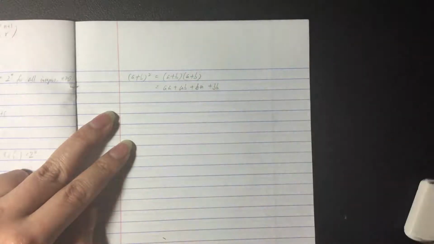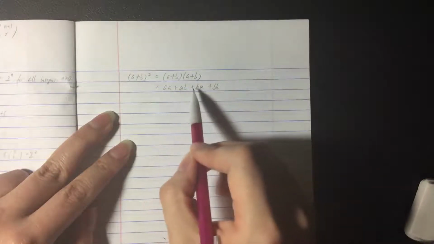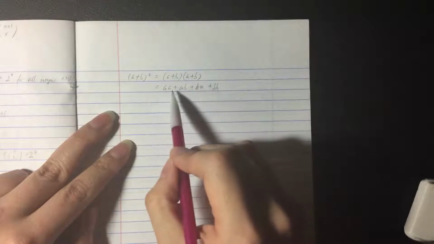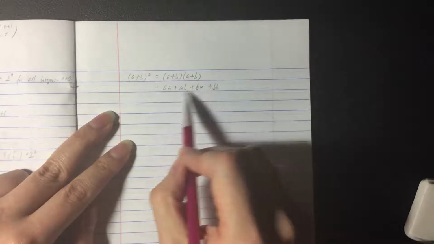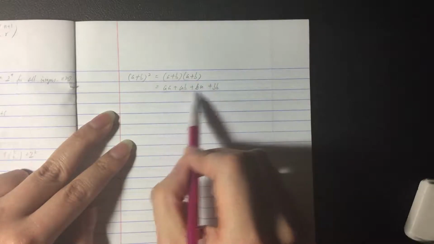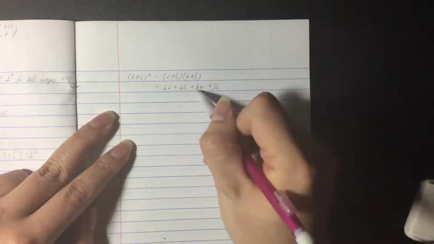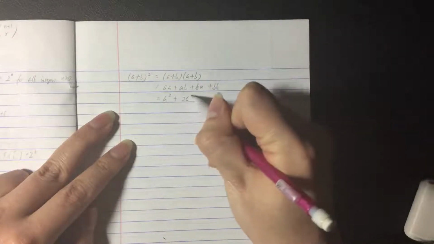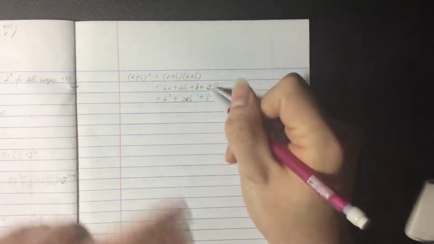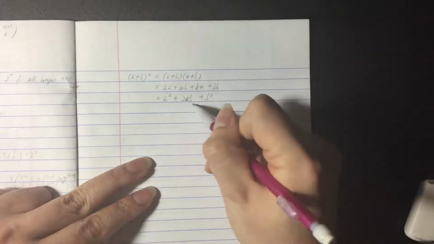Here we see that we have 4 terms, where every term has 2 factors, and each factor could be either a or b. And we know that when we multiply, the order doesn't matter. A times b is the same as b times a. So we have a squared plus twice ab plus b squared.